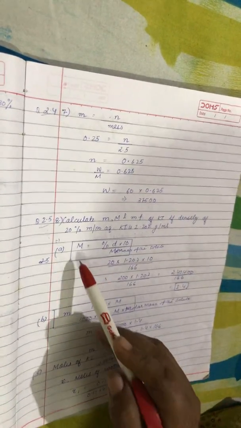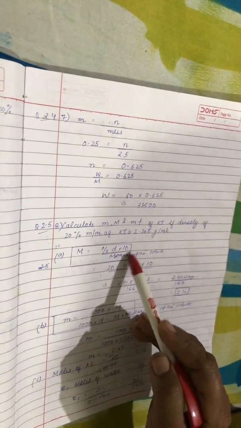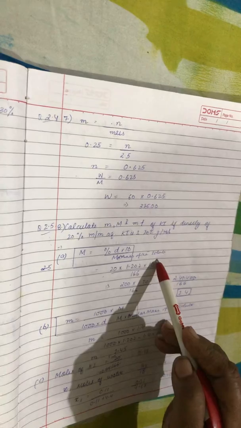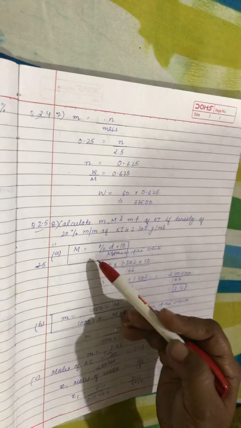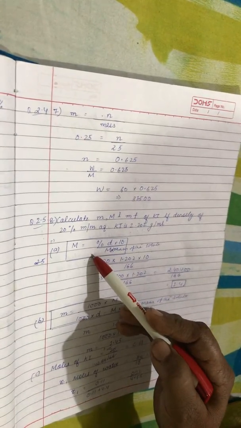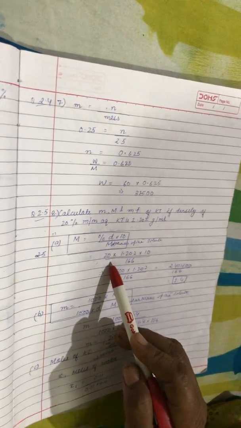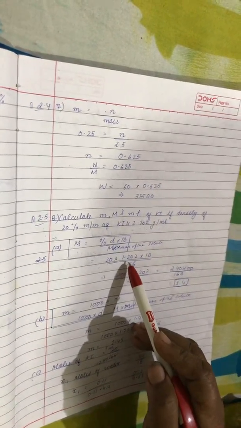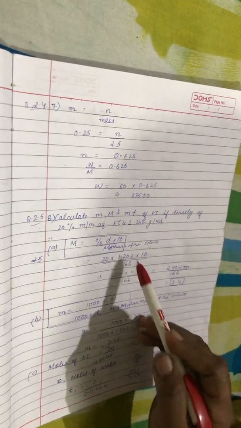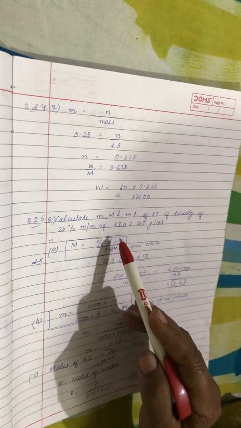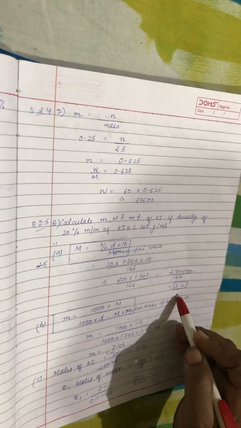The formula was molarity equals percentage into density into 10 divided by molar mass of the solute. If you know the formula correctly, use it. Otherwise, do it stepwise. That is, first find out molarity, then use the formula with density and get the answer. So I am using this formula. Percentage is 20. Density is 1.202 into 10 upon molar mass of KI is 166. This you can find out by adding the molar masses of potassium and iodine. So on solving, it comes out to be 1.4.